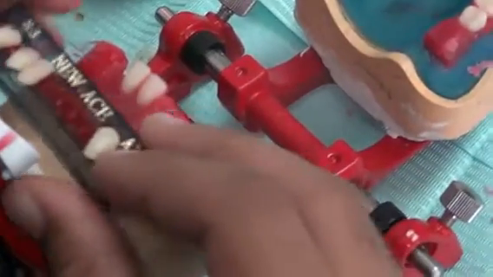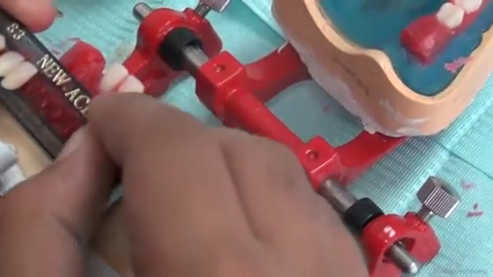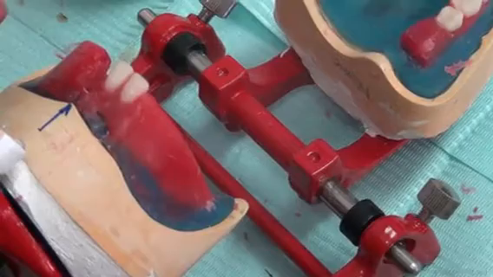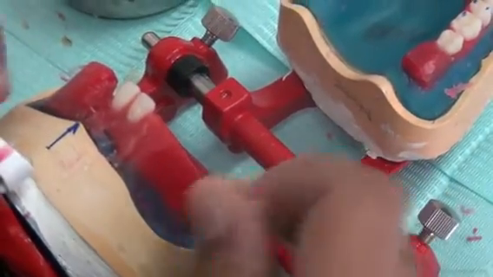Okay, so now we're going to add in the canine. We're going to apply the same rule we talked about, having the incisal edges together. These two teeth that we added are now together, but now we're going to add the canine in. So we open a window for it.